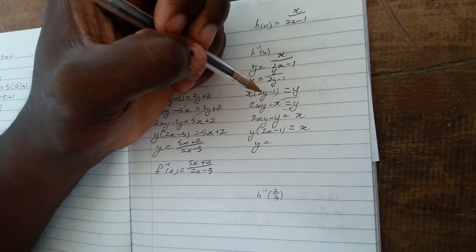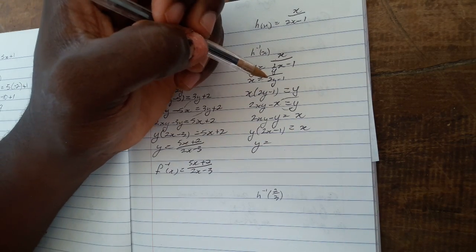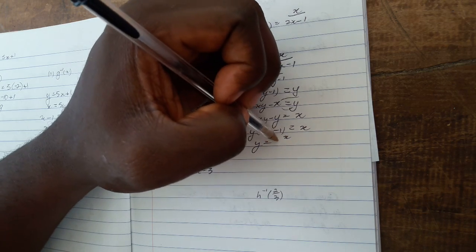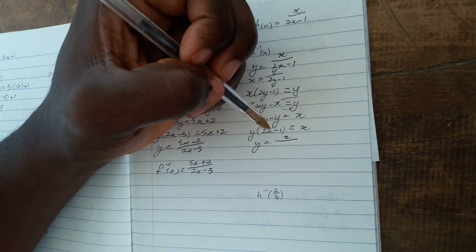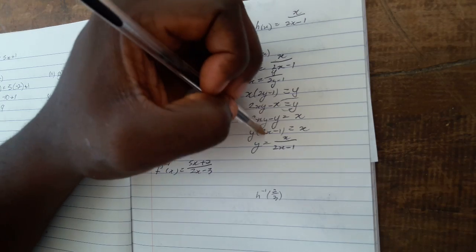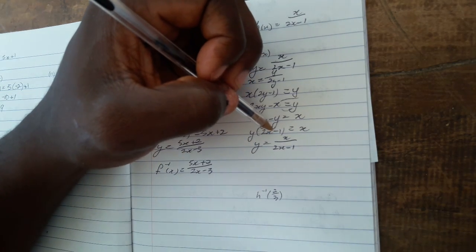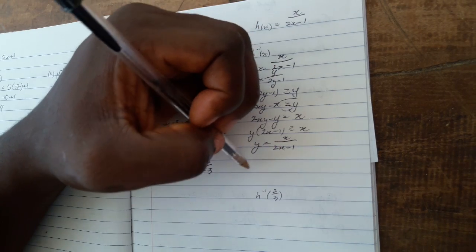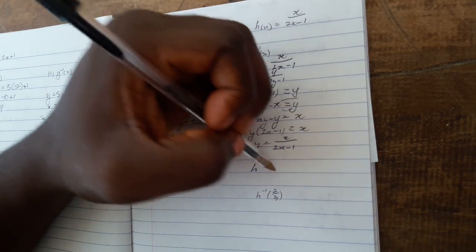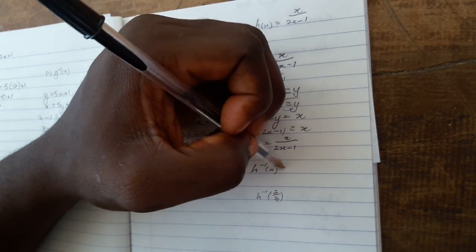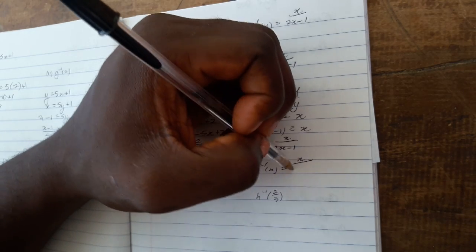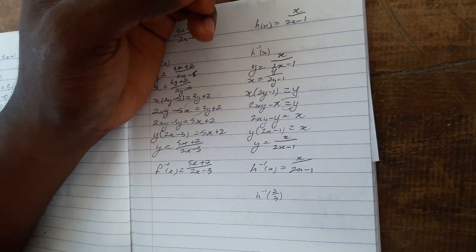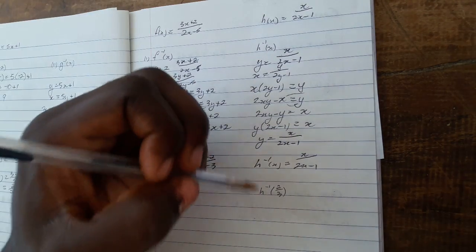So y is equal to x. Wait a minute, this is funny. So we take over this 2x minus 1, and it becomes x divided by that. So G inverse of x is equal to x divided by 2x minus 1. That is the exact same thing there. So the inverse of this function is the function itself.